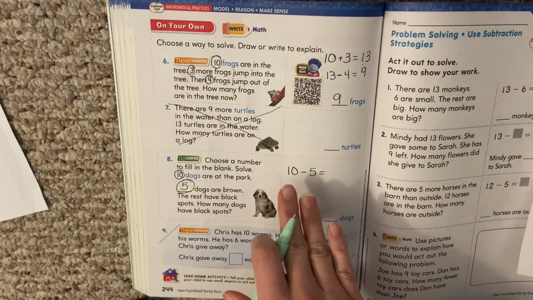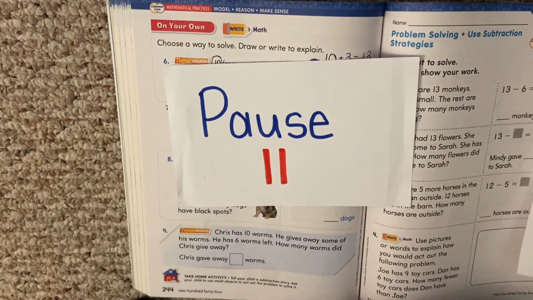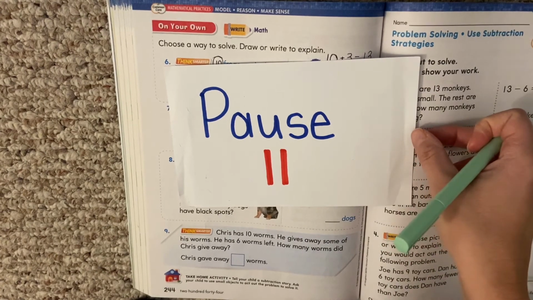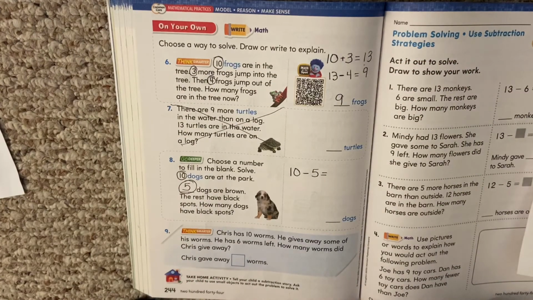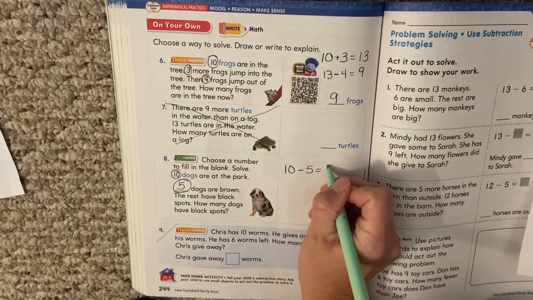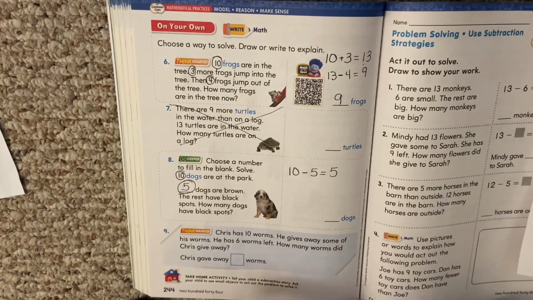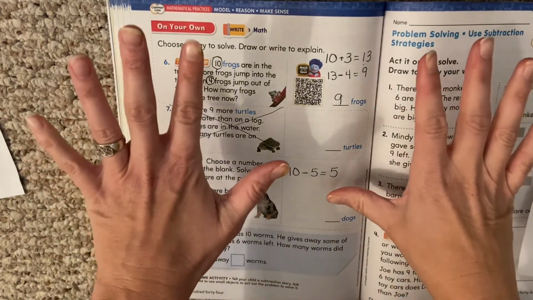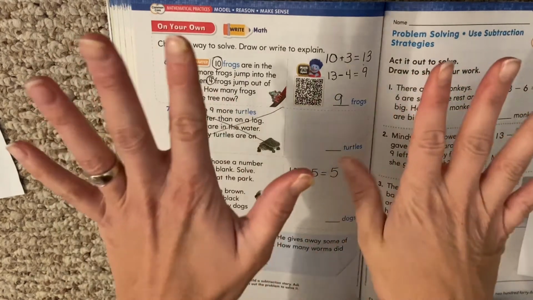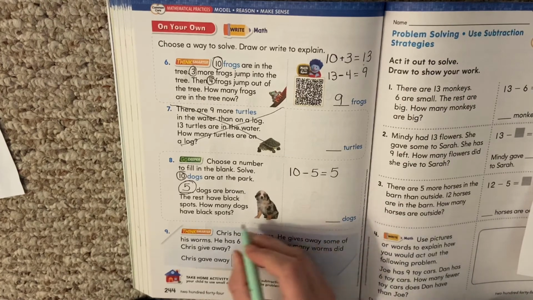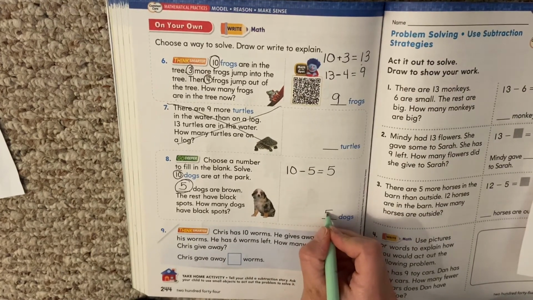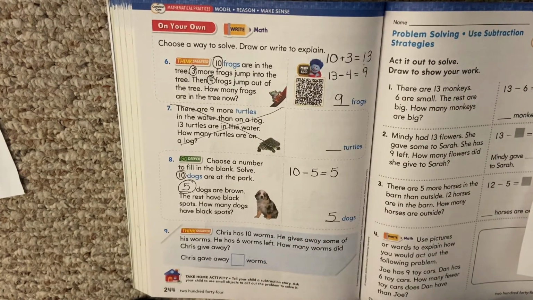Okay, go ahead and pause. Solve this. Hit play when you're ready. All right, 10 minus 5 equals 5. Some of you might know that, right? Because we have 10 fingers. 5 and 5 make 10. So if you have 10, take 5 away, 5 left. So how many dogs have black spots? 5 dogs.